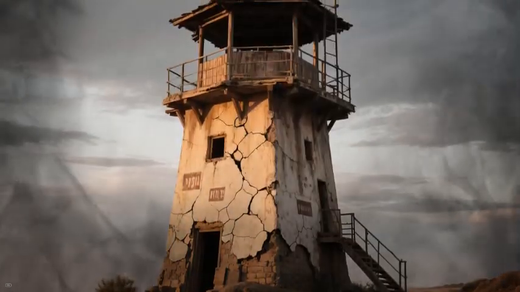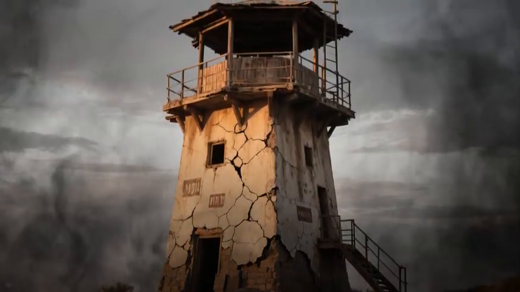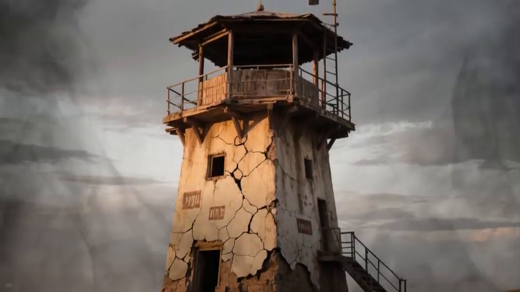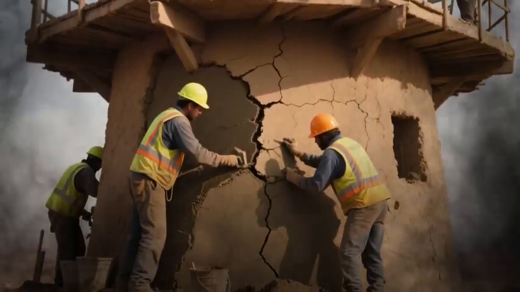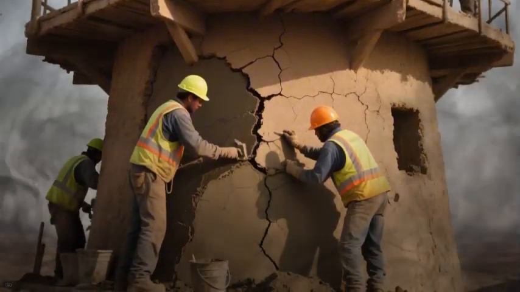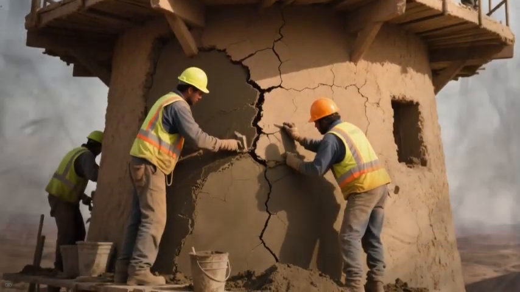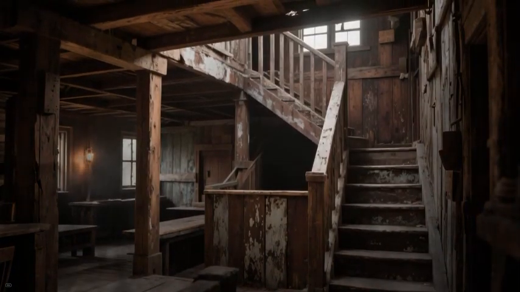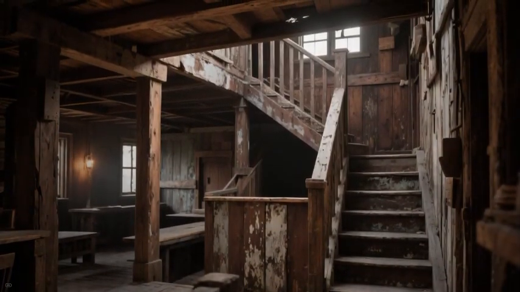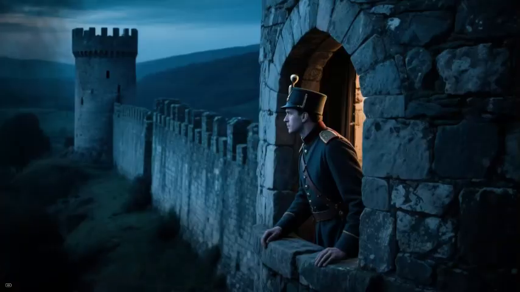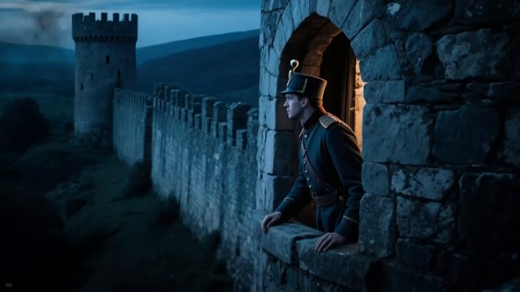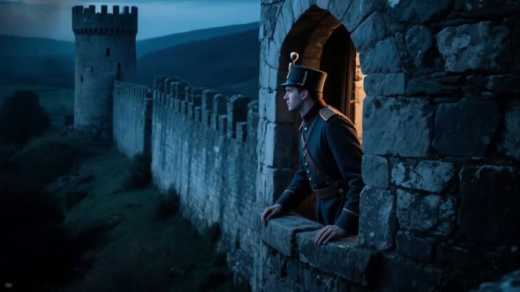Watchtower maintenance required additional effort. Towers exposed to constant wind and weather developed cracks or weakened foundations. Workers reinforced these areas with fresh layers of rammed earth or replaced stones where necessary. Interior wooden structures, such as stairs or platforms, needed regular repair due to wear and weathering. Soldiers stationed at the towers were responsible for monitoring these conditions and reporting any problems to their superiors.